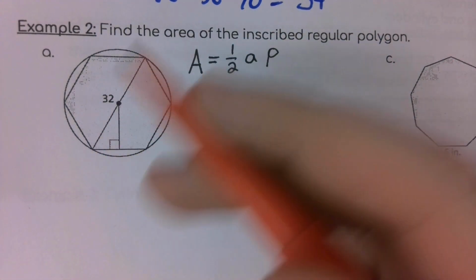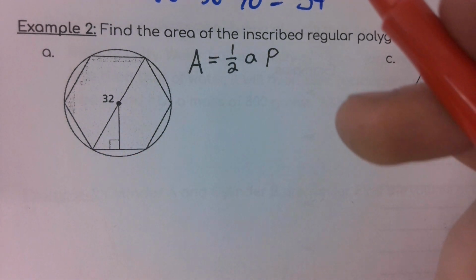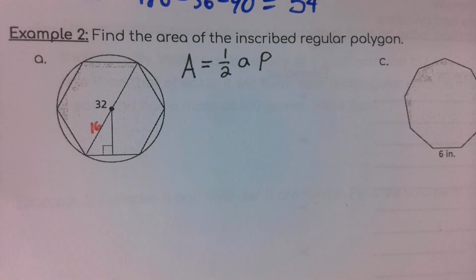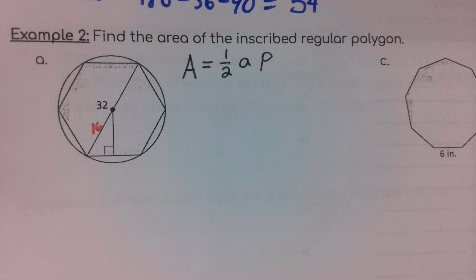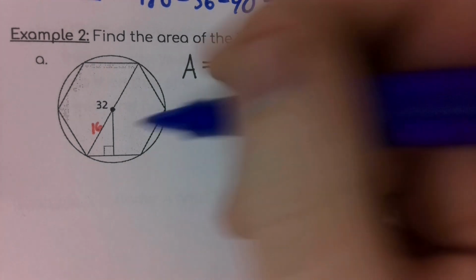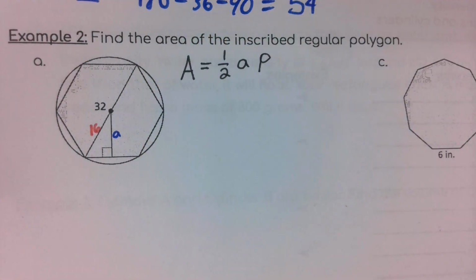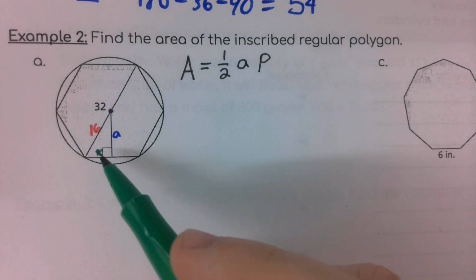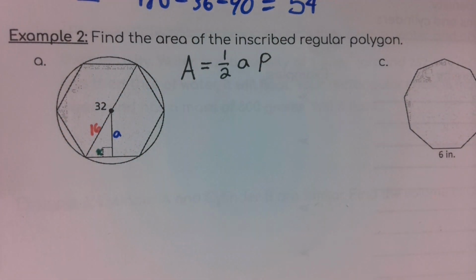Our diameter of this shape is 32. The diameter of the hexagon is the same as the diameter of the circle. So our radius here, this side of the triangle, is 16, because it's half of that. But we need to find A, this length over here, our apothem, and X, which is just half of the entire side length.